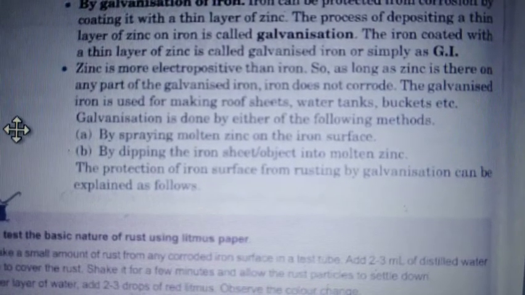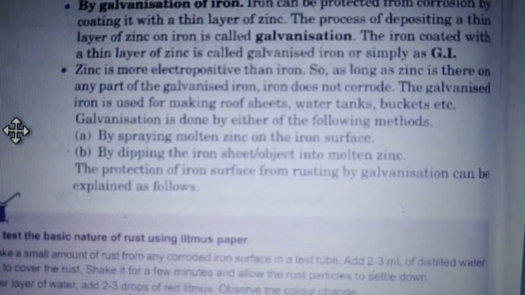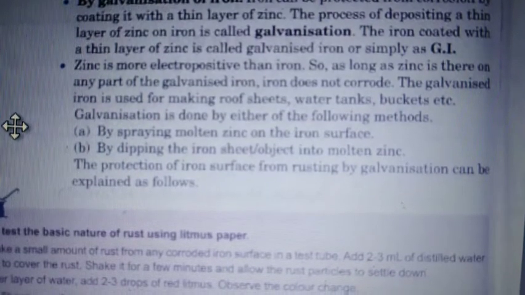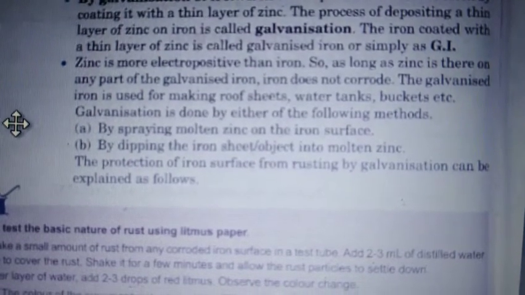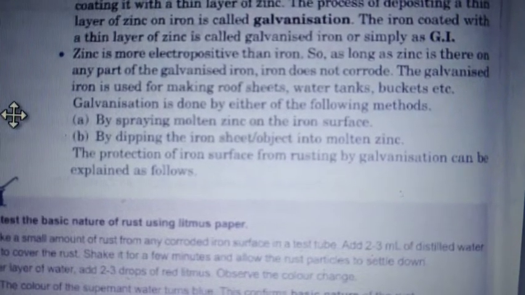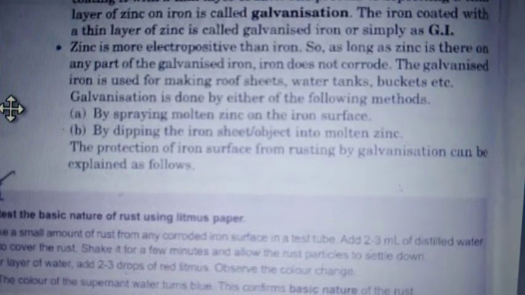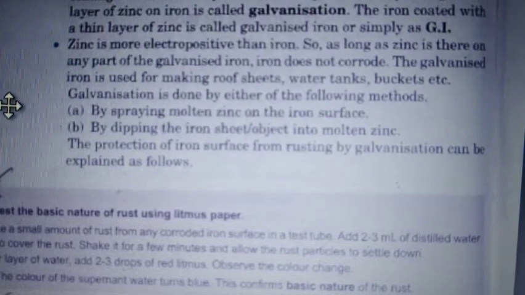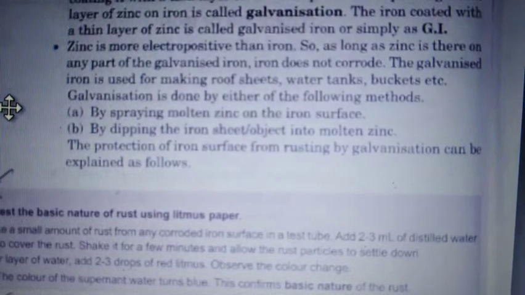Galvanization is done by either of the following methods. How? By spraying molten zinc on the iron surface, or by dipping the iron sheet or object into molten zinc. The protection of iron surface from rusting by galvanization can be explained, let's explain this one.